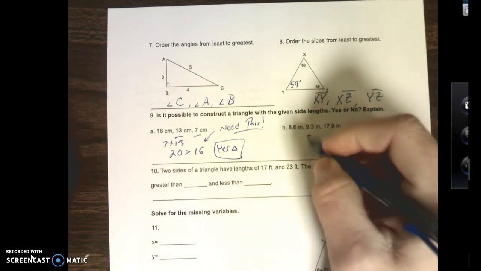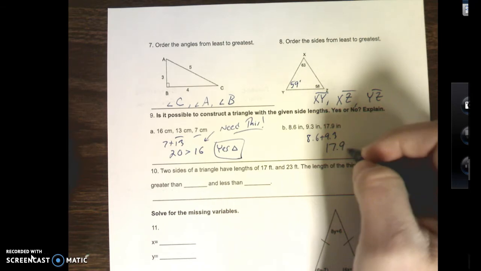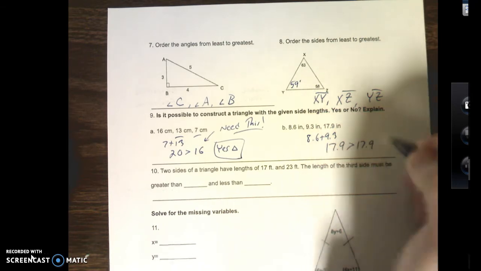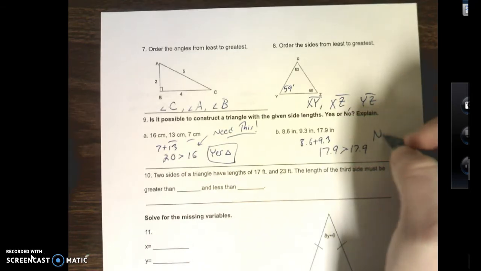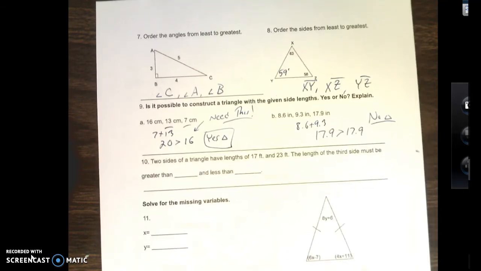Here, the two small sides are 8.6 plus 9.3. If you add them together, you get 17.9. Guys, is 17.9 bigger than 17.9? No. Okay, so you're good there.